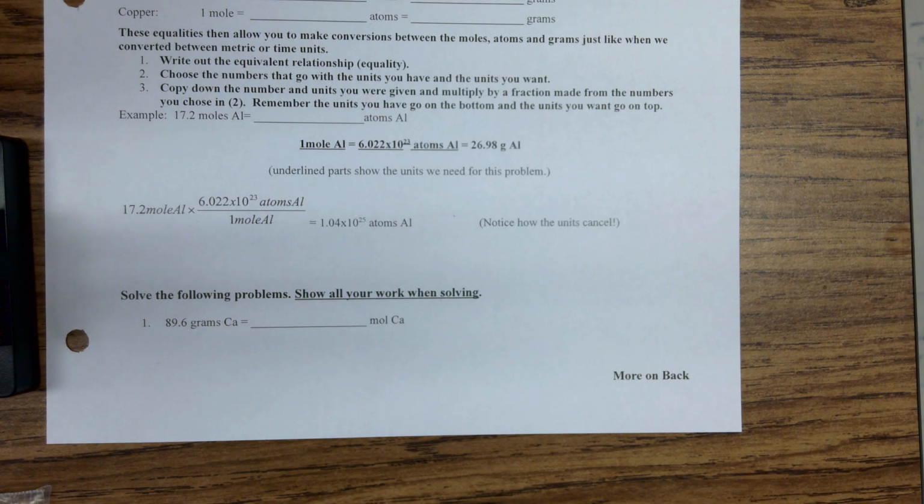So I'll give you an example, making sure we understand we can cancel out those units. Let's look at number 1 together, and then you'll do the back for homework. Sound good? All right. By the looks of it, you'll have a little bit of time to start on it because we've got 18 minutes till the bell rings anyway.